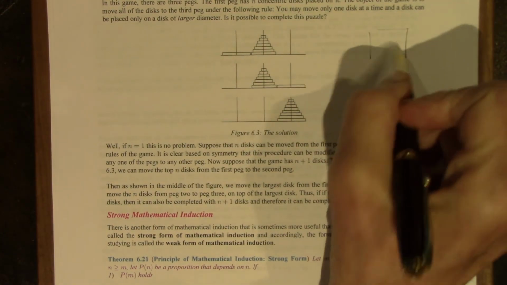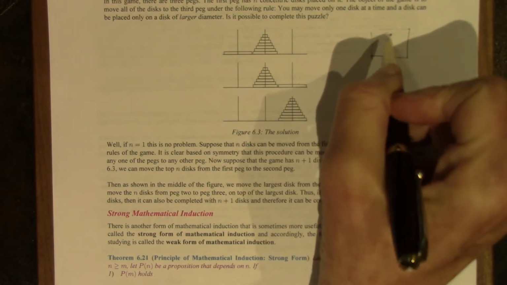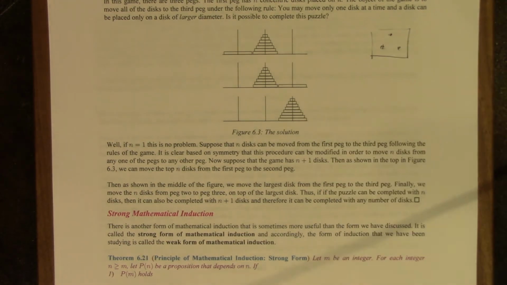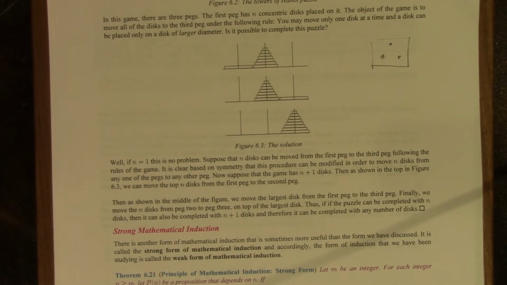It might be better if you could look at the game from above. If you put the three pegs in that orientation, you can see that they're all essentially the same orientation. It doesn't matter where one is. If you can move all the discs from one peg to another peg according to the rules of the game, you can do it between any two pegs.